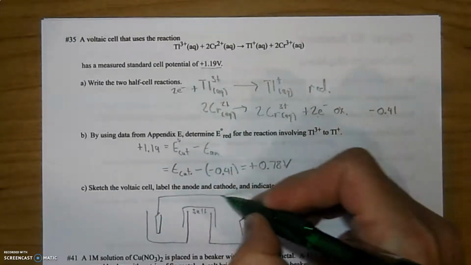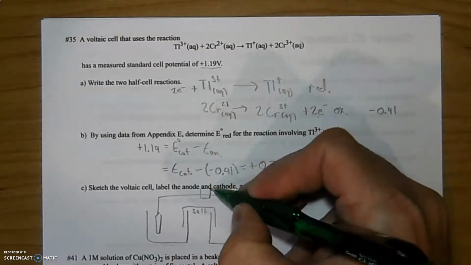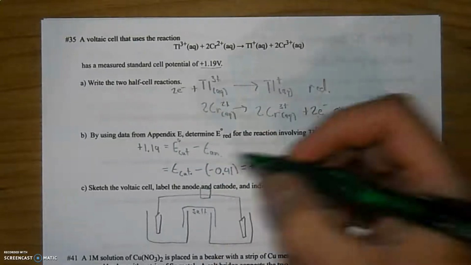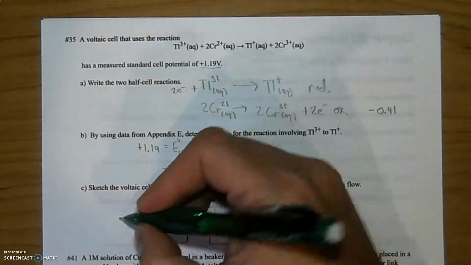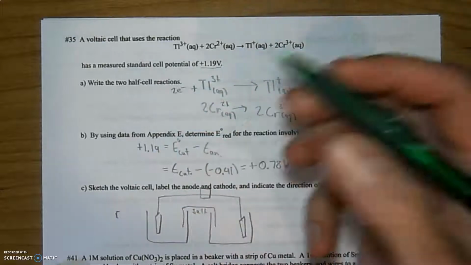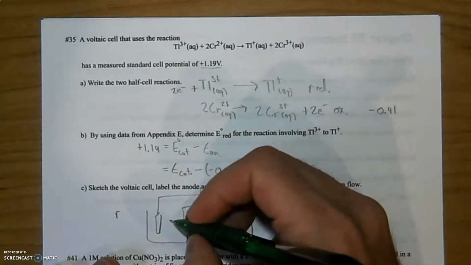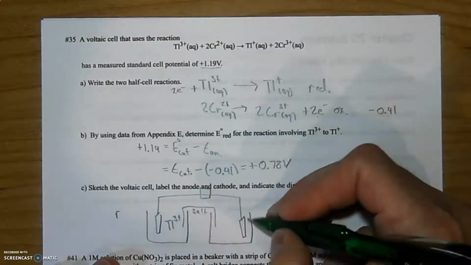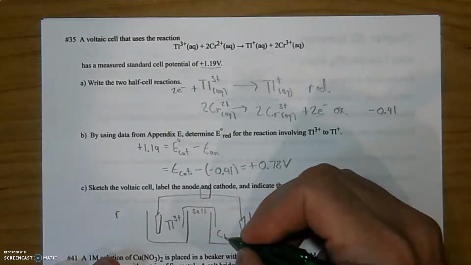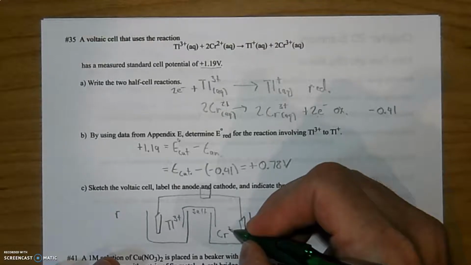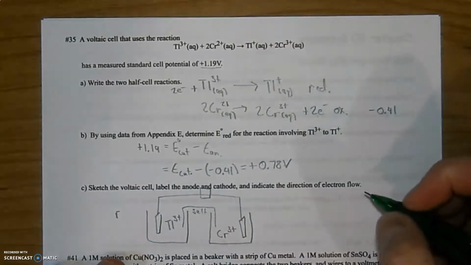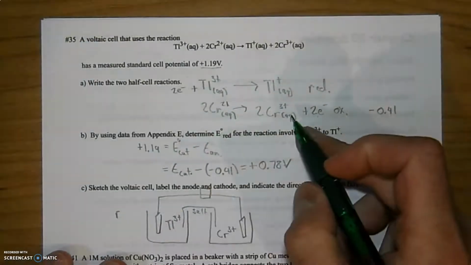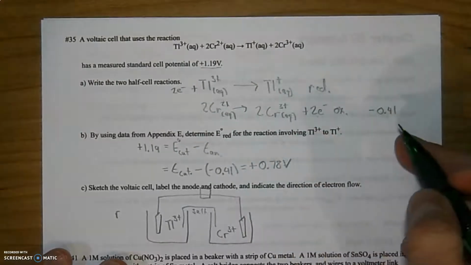They're connected by a voltmeter hanging out right there. Over on this side, I don't actually know that yet, so let me hold off on that. I've got some thallium 3+, and I've got some chromium 3+.